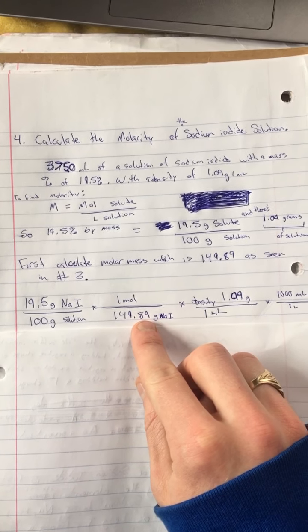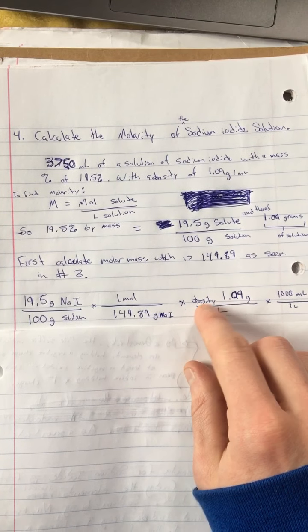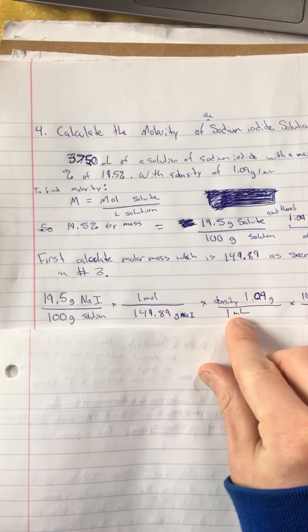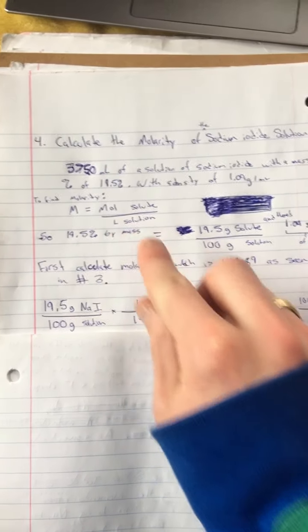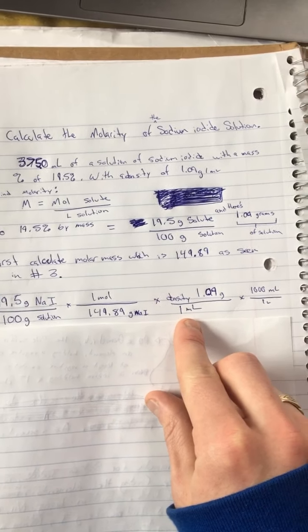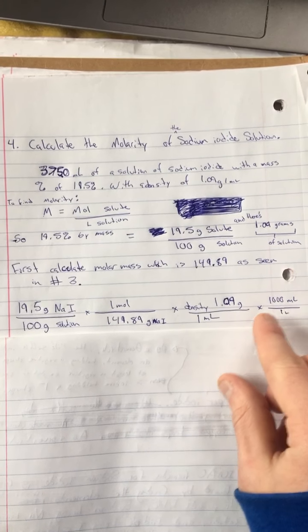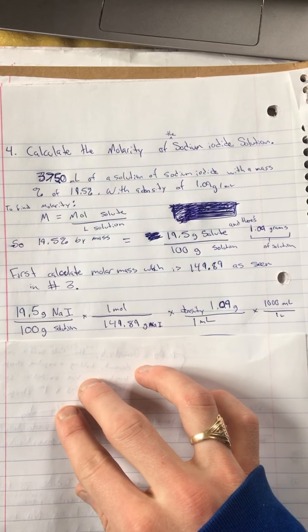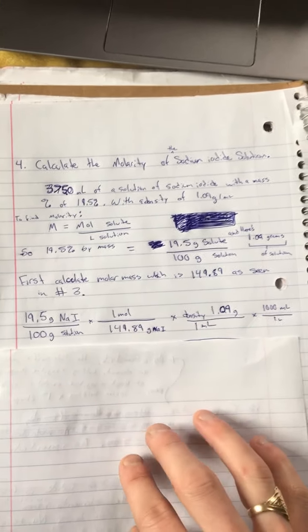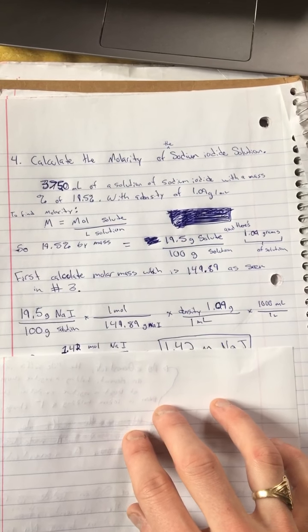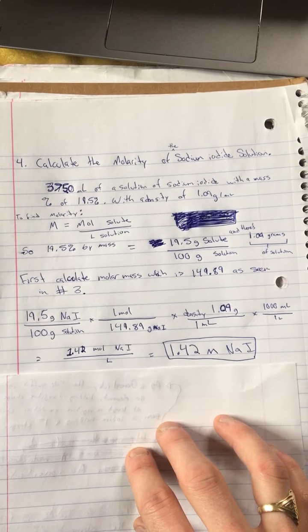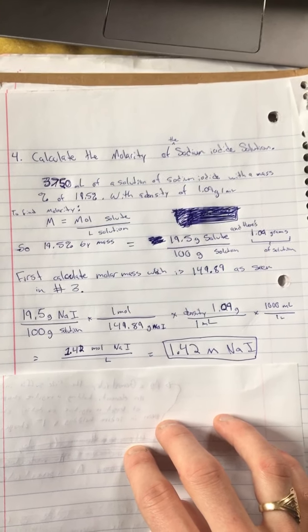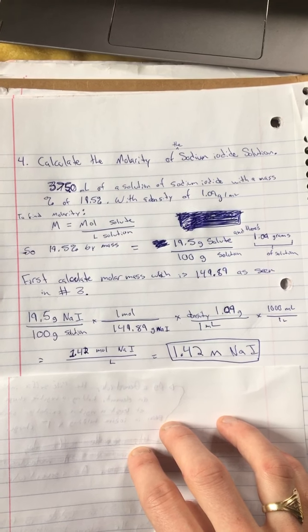And now is when the density comes in. 1.09 grams divided by 1 milliliter. But as we're trying to get here, we need liters instead of milliliters. So we next need to do times 1,000 milliliters over 1 liter. Once we add all this up and multiply all this up and figure out this equation, it equals 1.42 molarity of NaI.